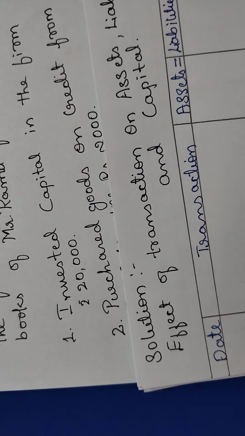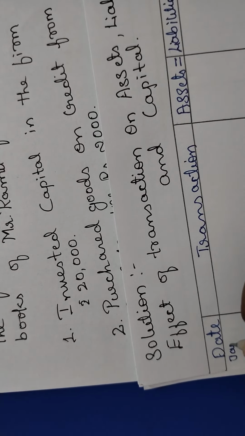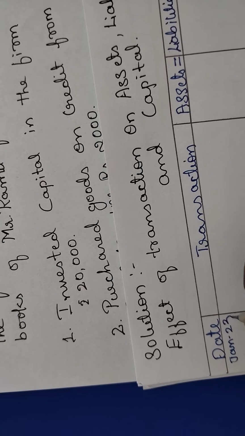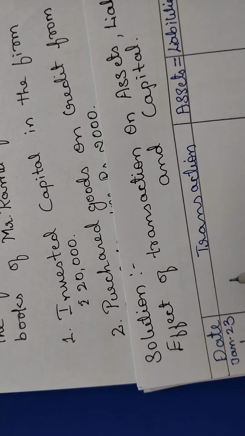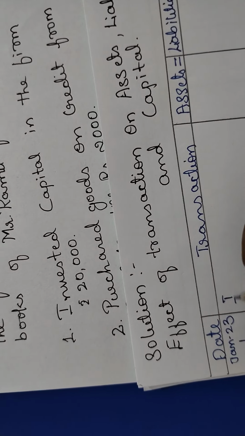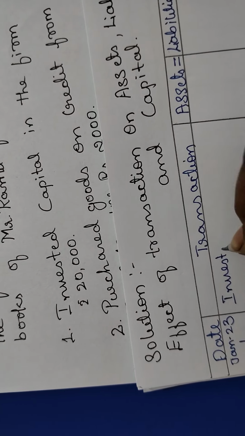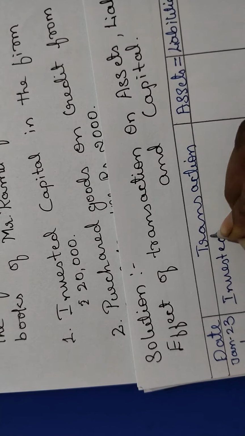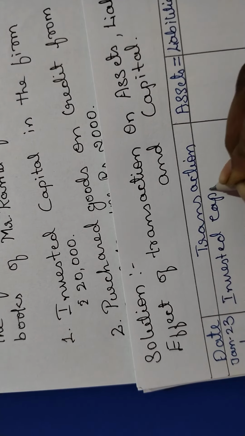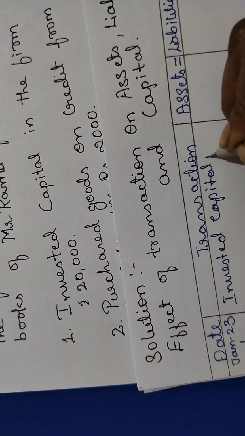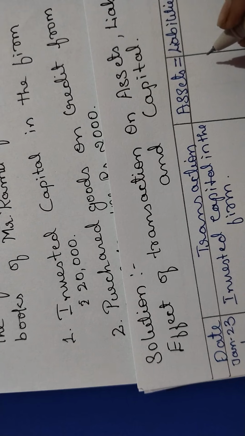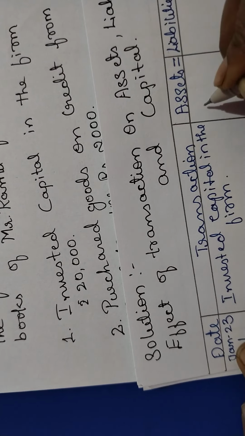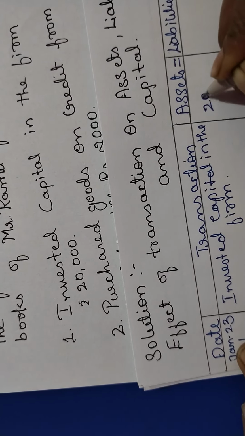Now what is the first transaction? Jan 1st, he started business, invested capital in the firm. Whatever he has invested, that is the cash.